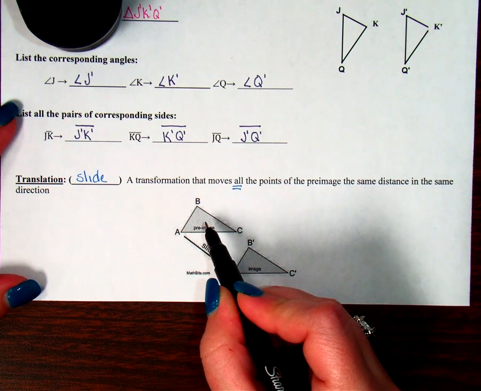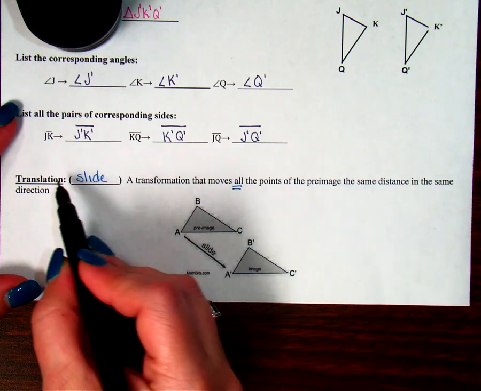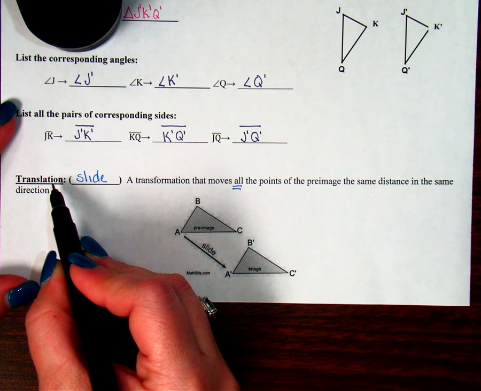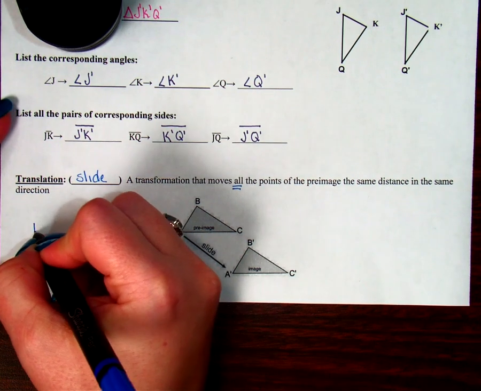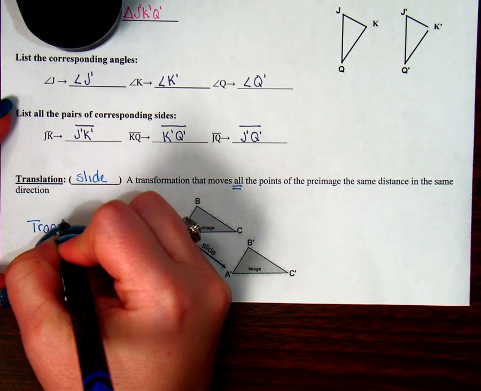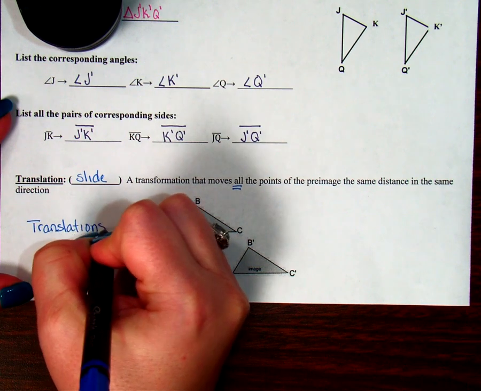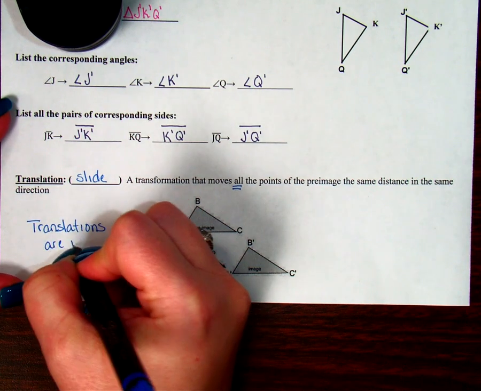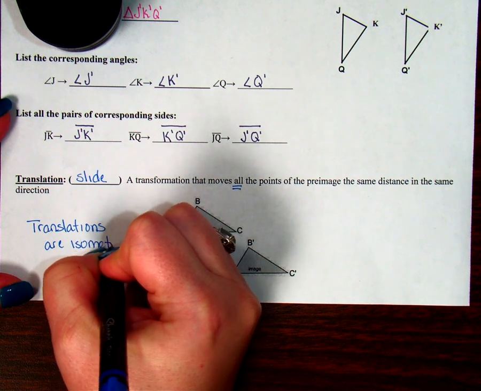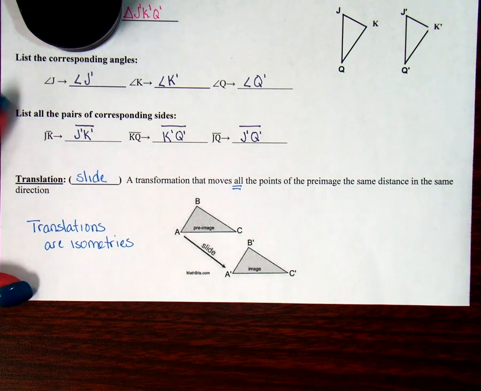Your image will be the exact same size and shape as the pre-image. So if I were to ask, is a translation an isometry, we would say yes. Translations are isometries, because we're not going to be changing the size or the shape of our figure.